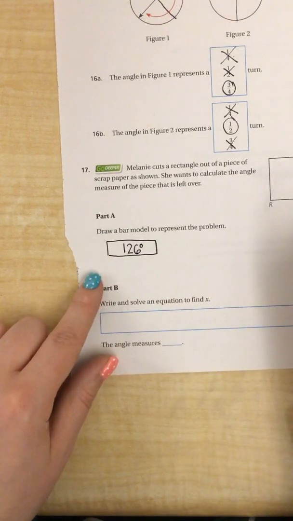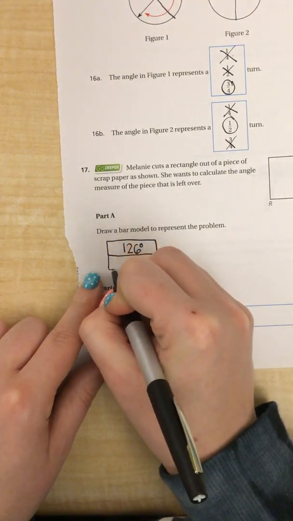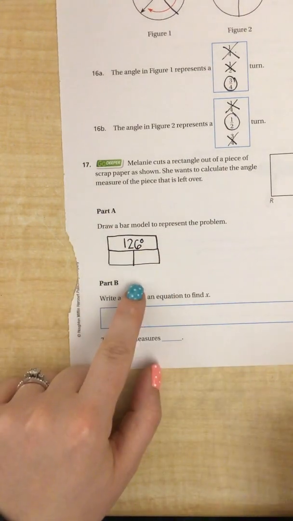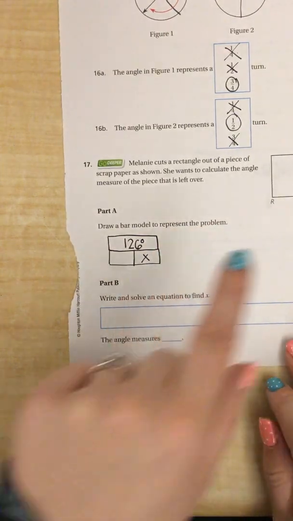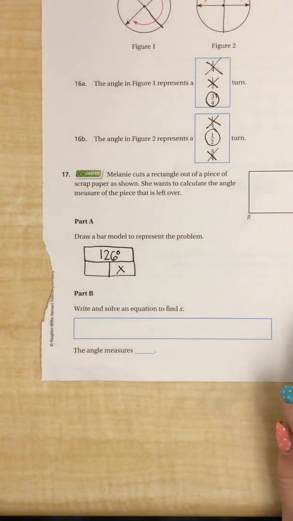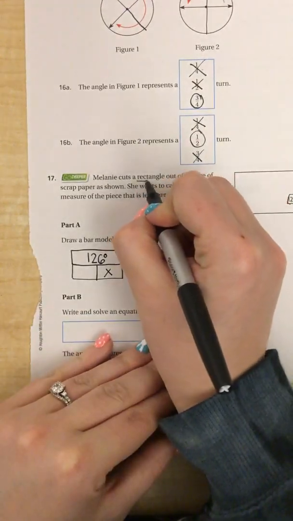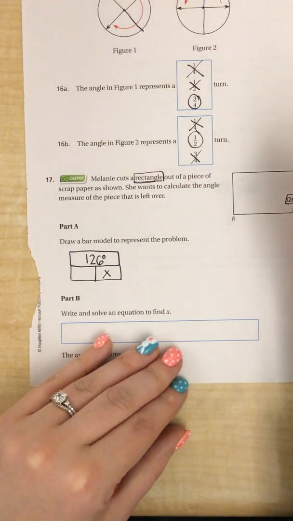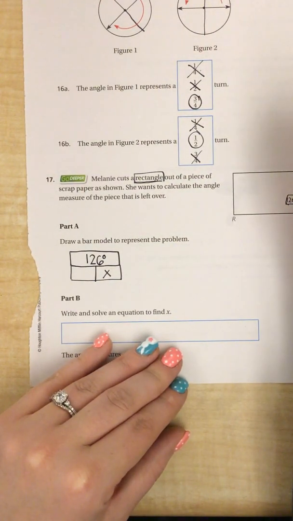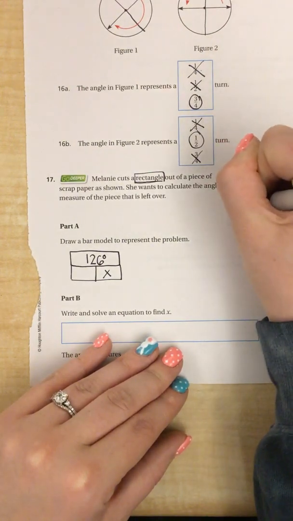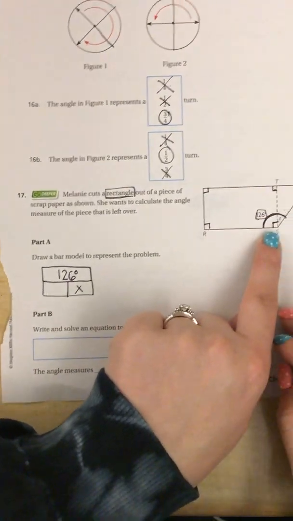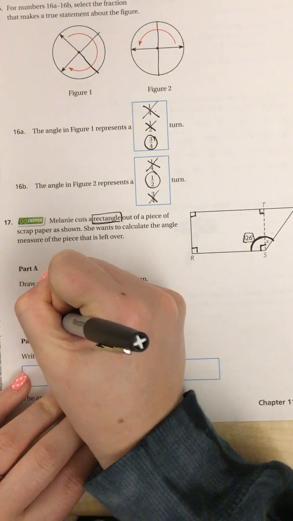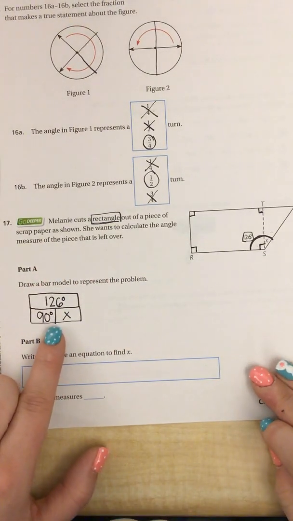And I also know that there are two angles that make that up. So I'm going to go ahead and draw my second bar, and I'm just going to cut it into two pieces. I know that one of those angles is X. Now, it doesn't tell me the measurement of the other angle, but I can see it says that she cut out a rectangle. And we know that a rectangle has 4 right angles. So even though the little box is not drawn, because we know the definition of a rectangle, we know that this is a right angle. So that means that one of my angles is 90 degrees and the other is X. So there's our bar model.